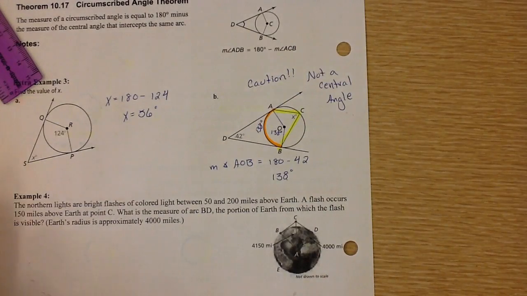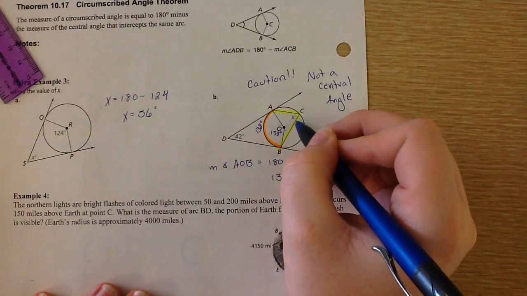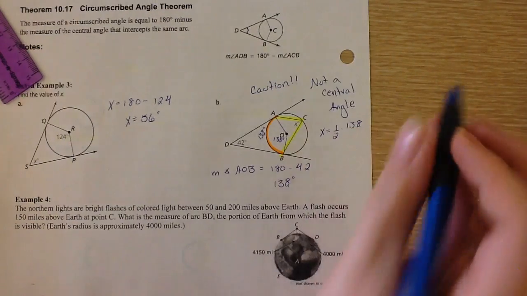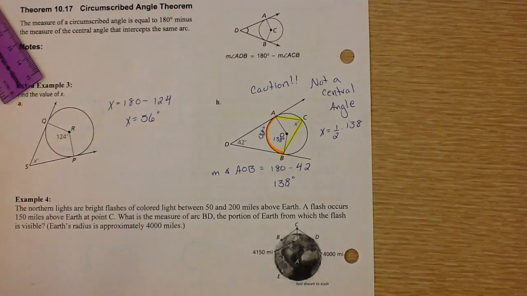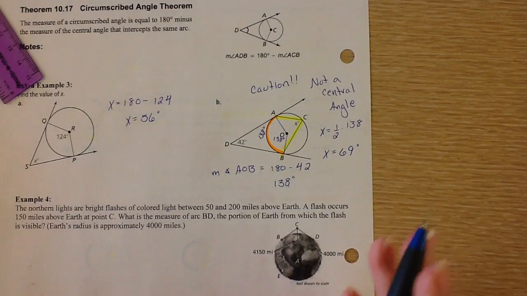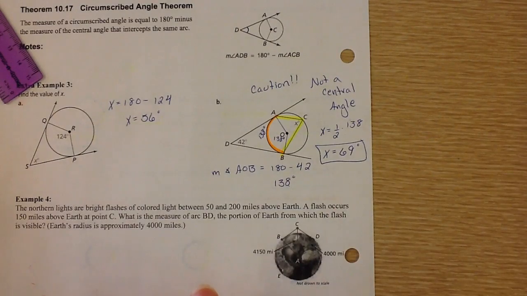And if you remember from a previous lesson, if we flip back in our notes, an inscribed angle, right there, that inscribed angle is half of the measure of the intercepted arc. So if this arc's 138, then this angle x is going to be half of that. So x is going to be half of the 138. 138 divided by 2 gives us 69. 69 degrees. So we actually had to use two different theorems here. X there is 69 degrees.